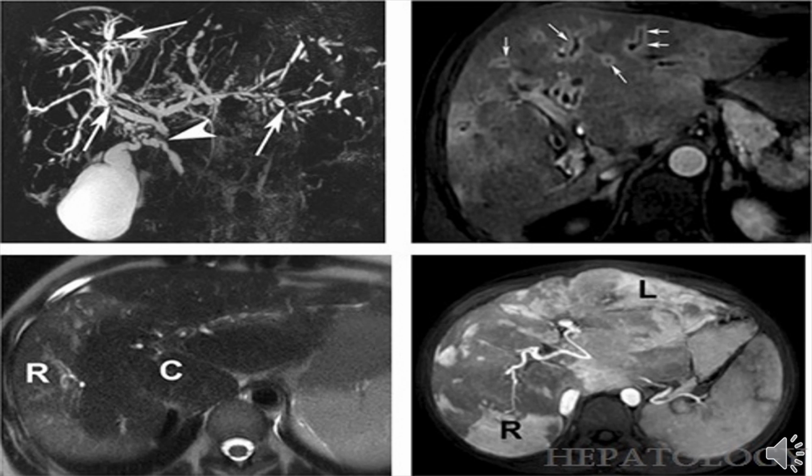On the upper right image, there's contrast enhancement showing the thickening of the biliary walls, marked by the arrows here. And then finally, the lower right image is showing marked enhancement of the right and left hepatic lobes, unlike the caudate lobe in this image.